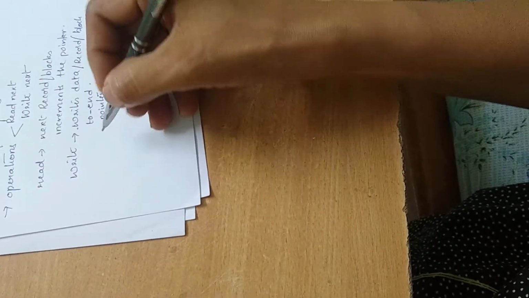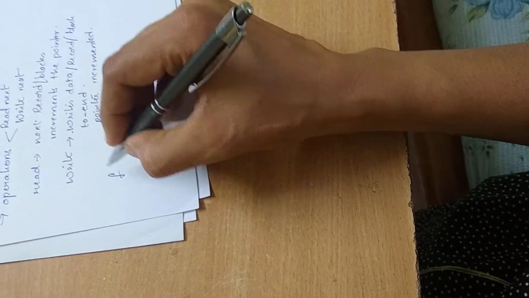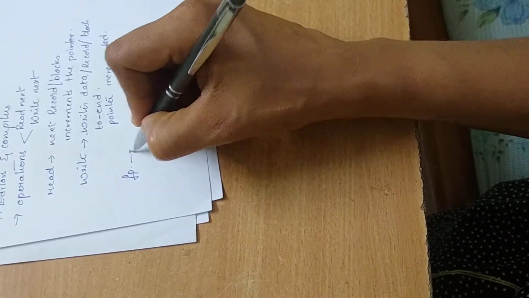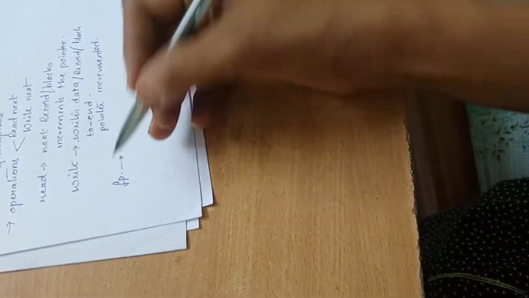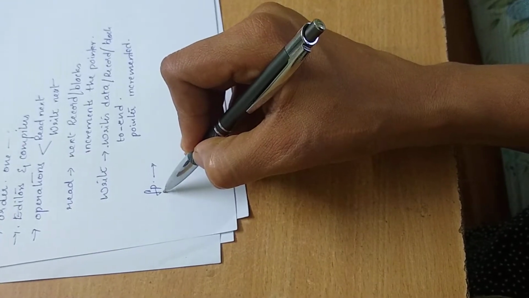You might be wondering why we keep saying incremented, because in files we always have a file pointer, which points to the current location or current record in the file wherever you are accessing or reading. For that reason we use the term file pointer, right?